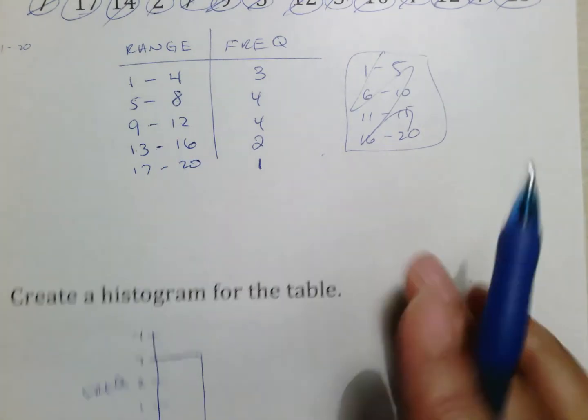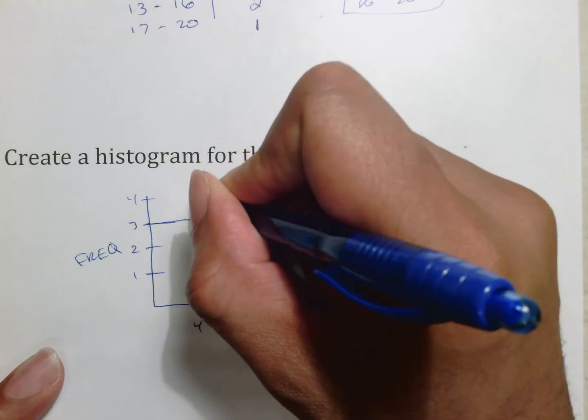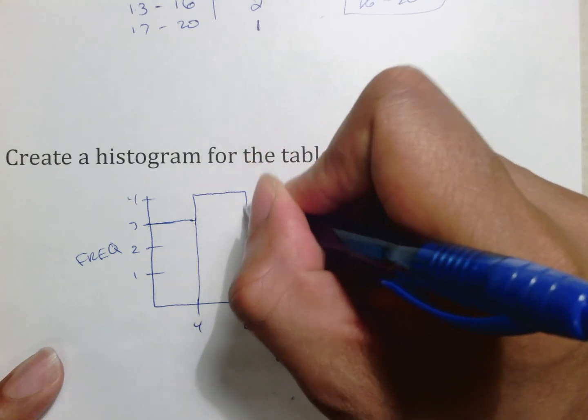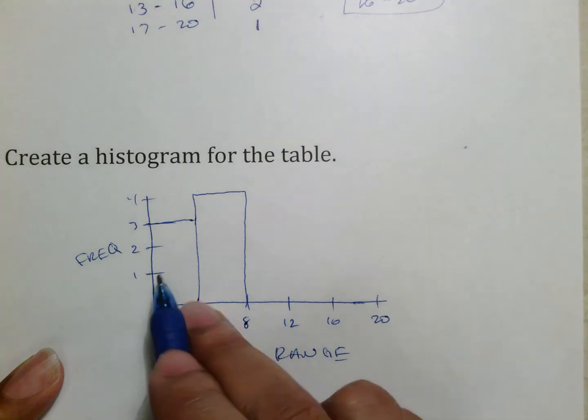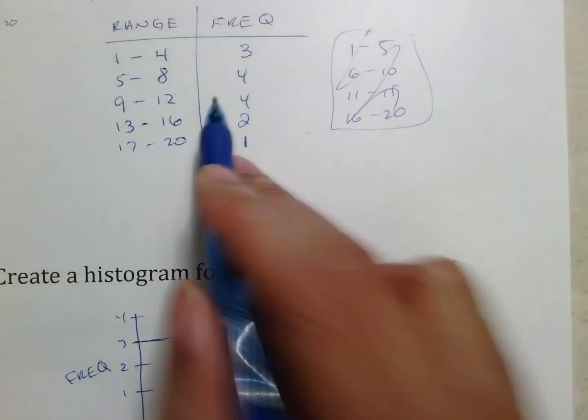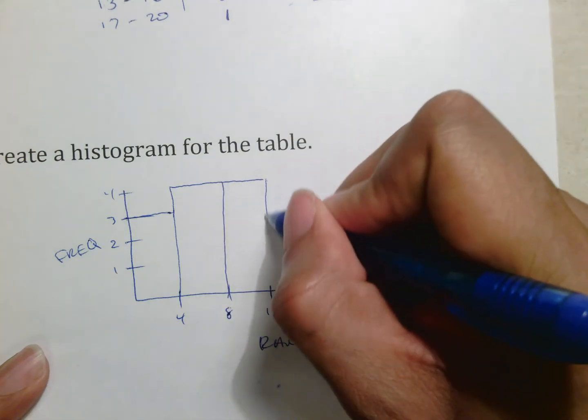From 5 to 8 we went up to 4, so what we do here is for 8 we go up that same line up to 4 and straight down to meet 8. Again, the rectangles have to touch. From 9 to 12 we have another 4, so we keep going over and straight down to the 12.